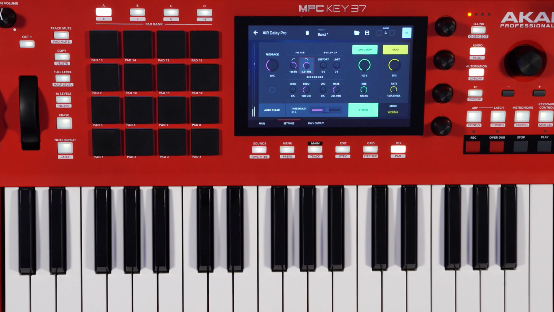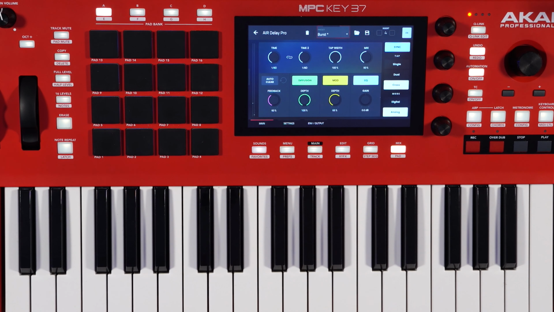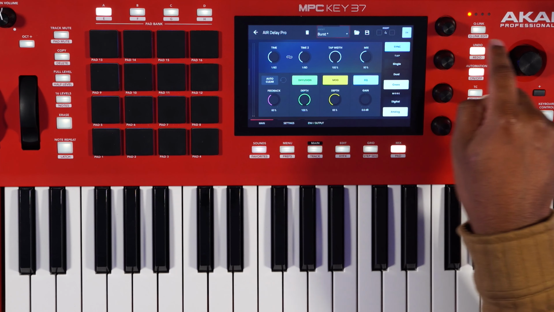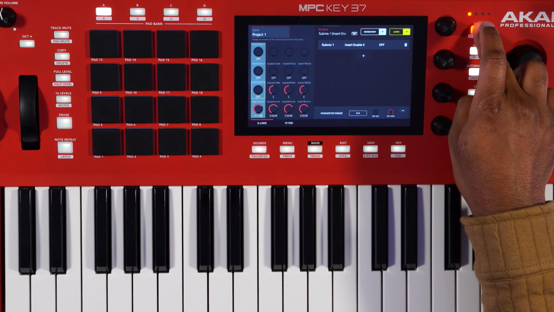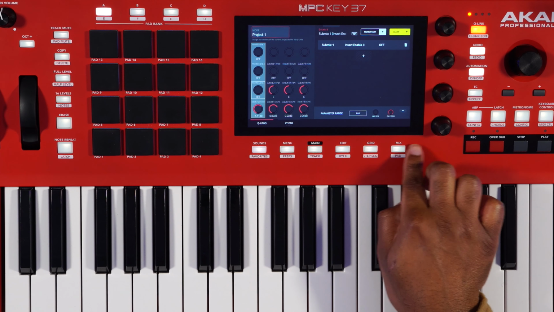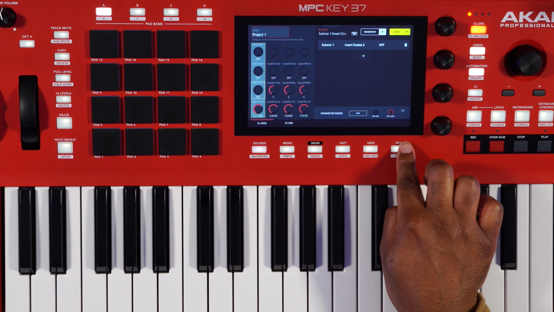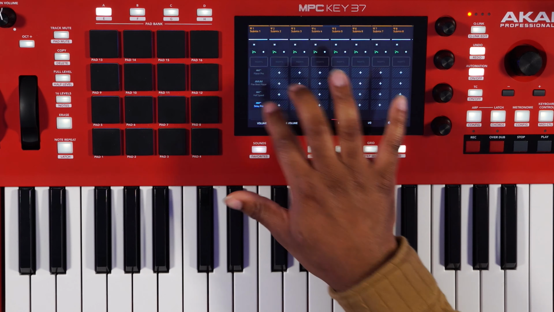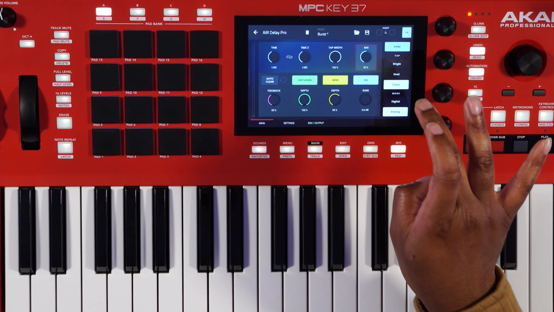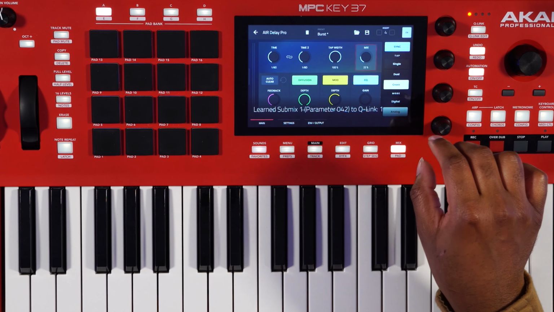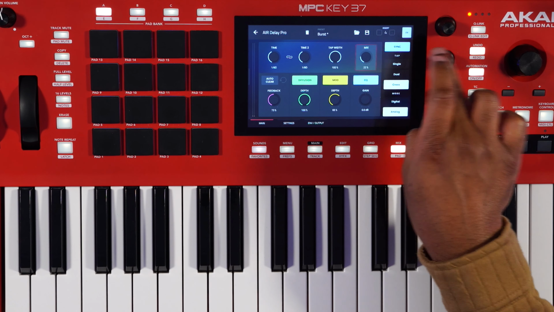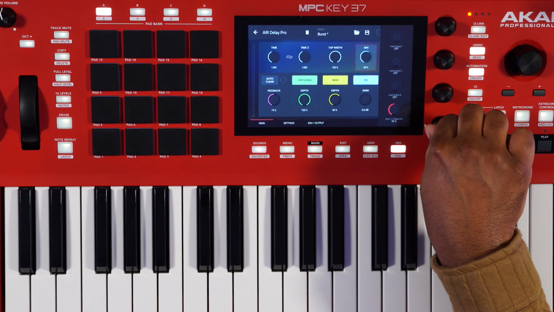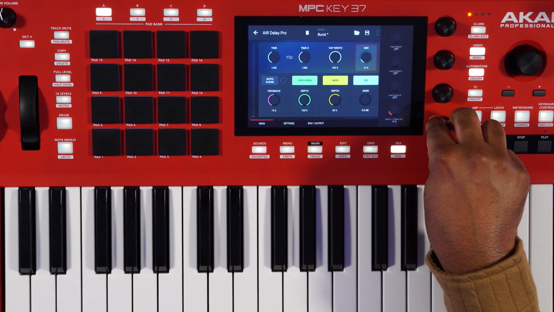Perfect. So what I'm going to do now is go back into main and assign the mix. We're going to come over here to Q link again, tap and hold Q link edit, and then go to learn, and tell this to learn to control the mix of the delay. So we're going to come over here to mix and tap that. Perfect. We had to just turn it a little bit instead of just tapping it. We had to turn the knob. So now that it's learned it, now that's ready to go.